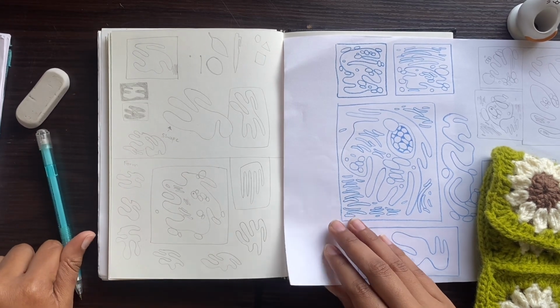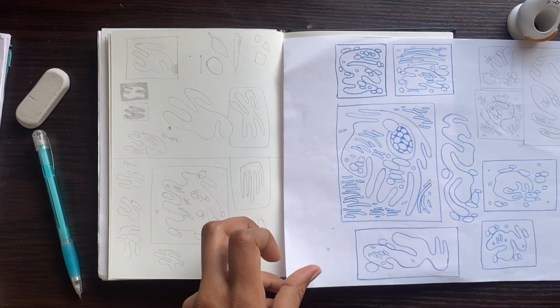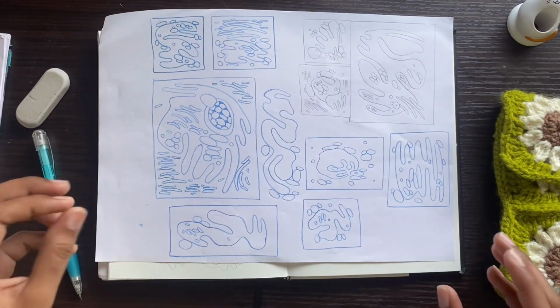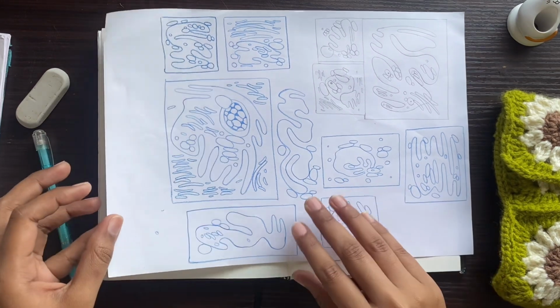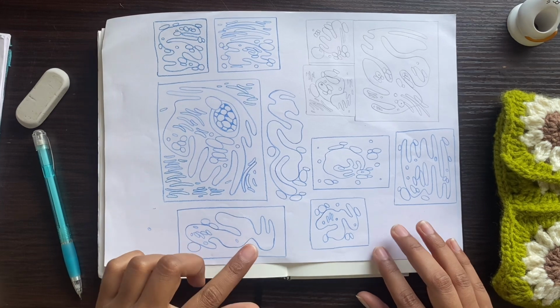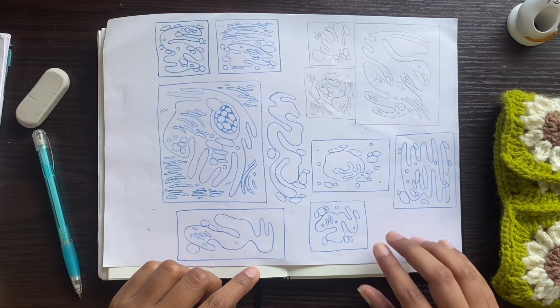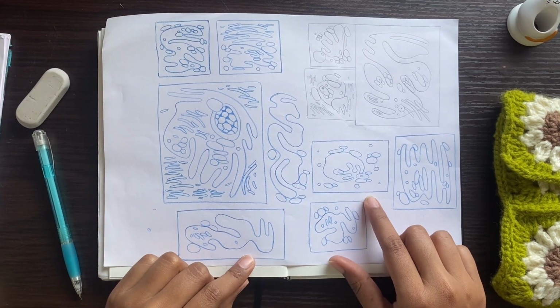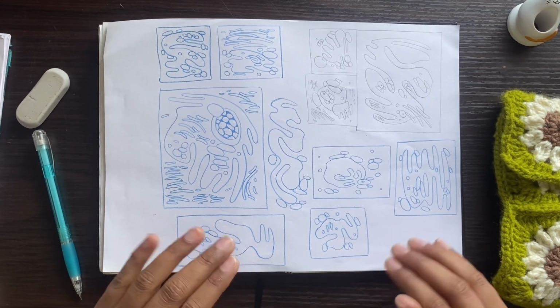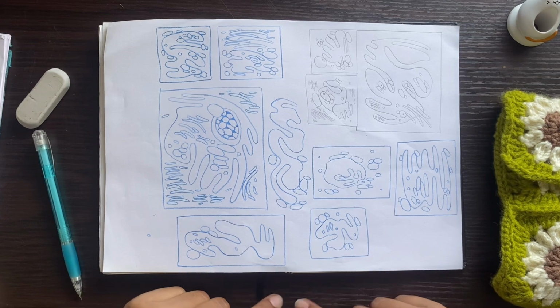So yeah, this is the exercise, and I'll show some examples. This one is the most latest one. I think I did this yesterday. I am not currently interested in adding any colors to it.